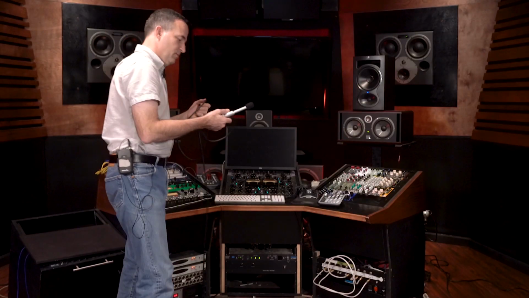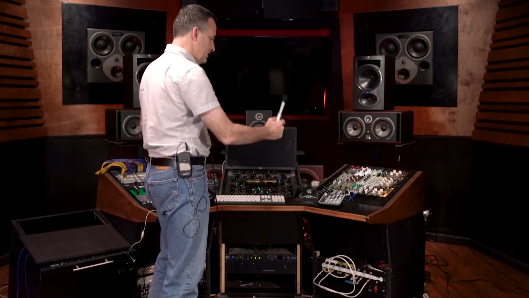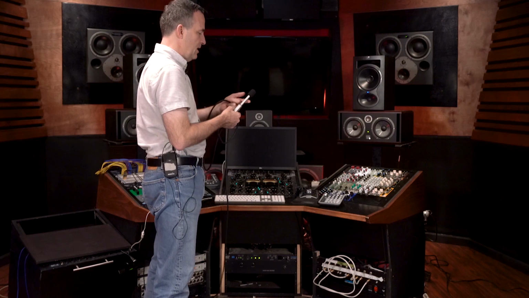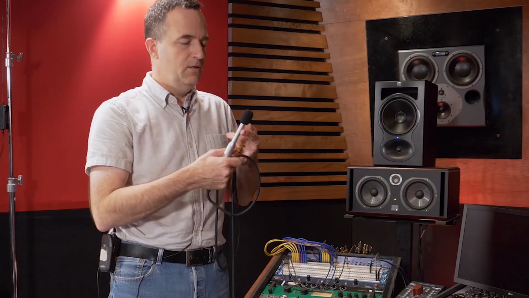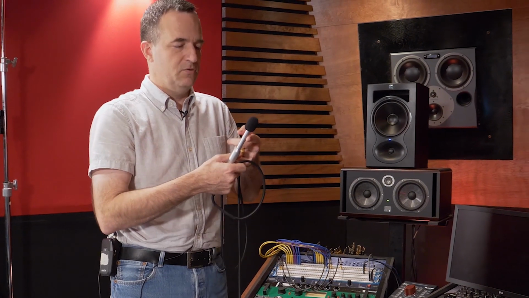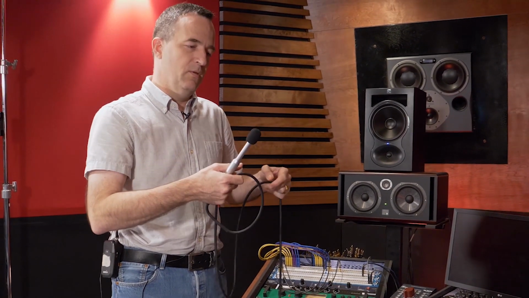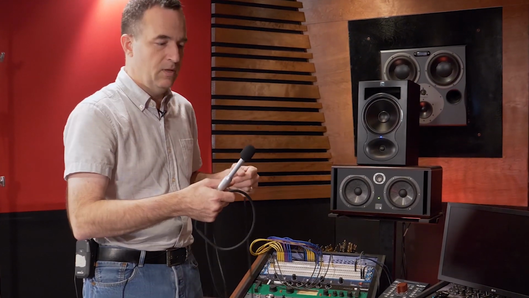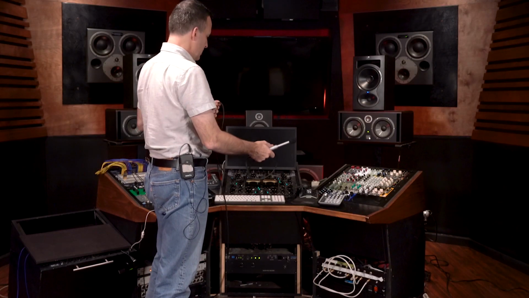Now, you might think, do I hold the microphone like this? Do I hold it like this? Do I hold it like this? And it's an omnidirectional microphone, so you're going to notice a bit of a difference in the frequency response above 5 kilohertz or so, but we're really only concerned about frequencies below about 700 hertz for the purpose of room tuning. So it really doesn't matter.